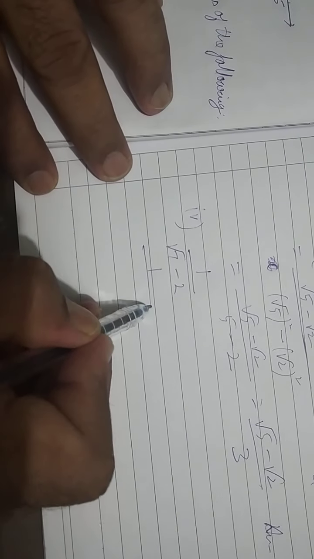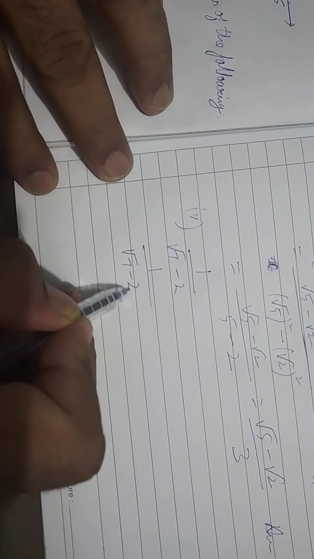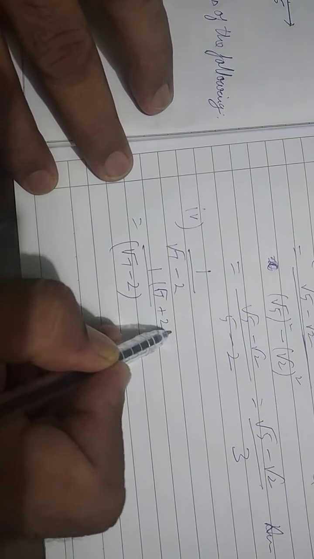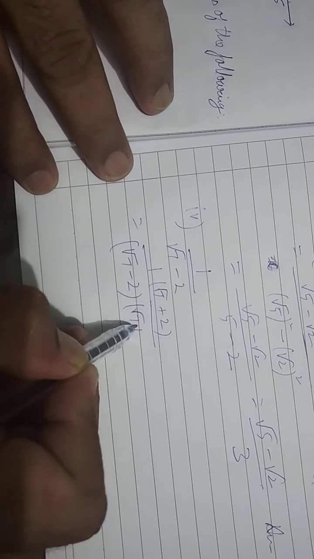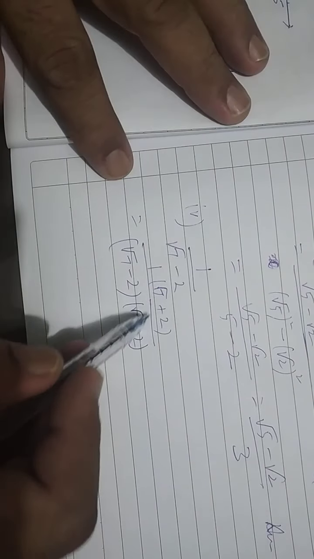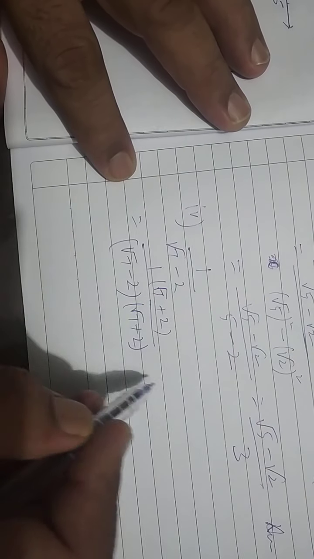The last part, fourth part, we have 1 upon root 7 minus 2. So we are going to multiply 1 upon root 7 minus 2 by root 7 plus 2, both in numerator and denominator. We have to multiply the same thing. We cannot multiply different things in numerator.